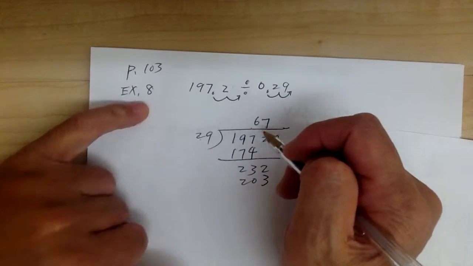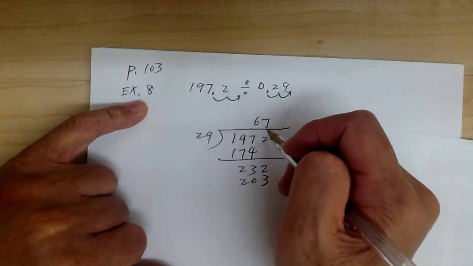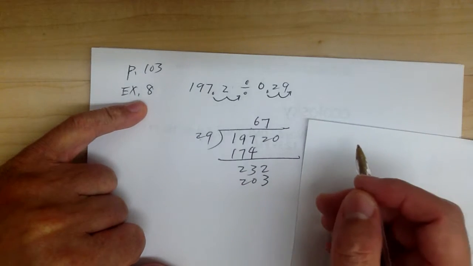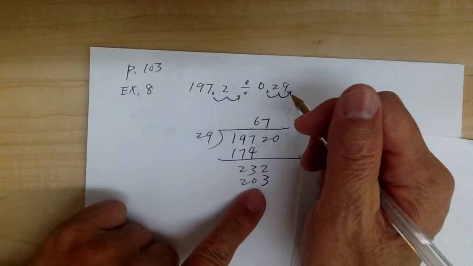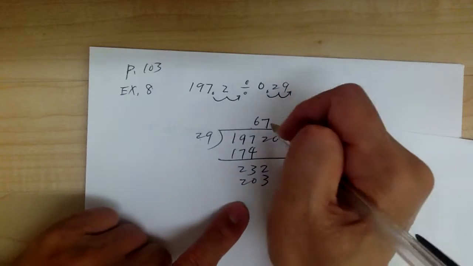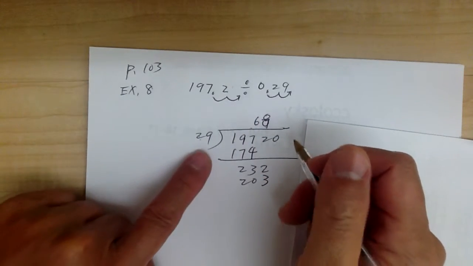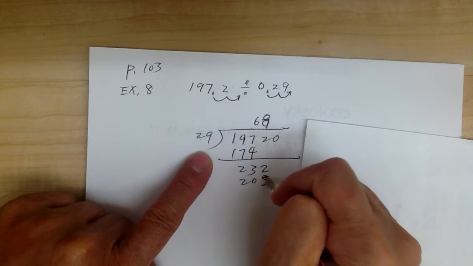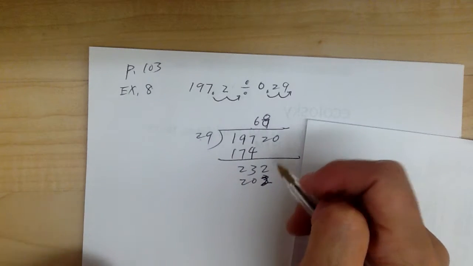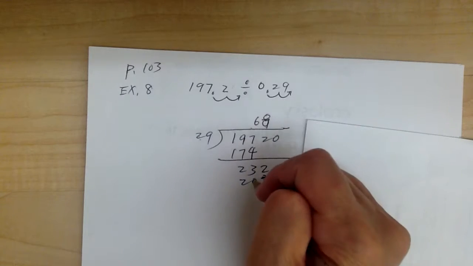Wait, let's carry 6. And then, no, it's going to be too small. You have to try 8. Because when you subtract, it's going to give you 29. So try 8. 8 times 9 is 72. Okay, carry 7. 2 times 8 is 16. So that comes out to 23.